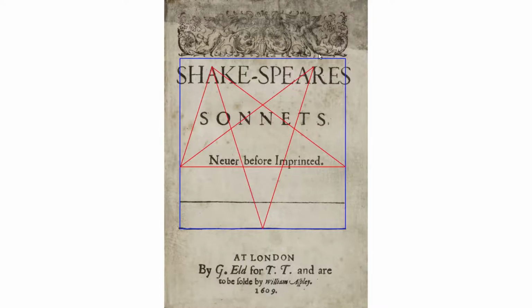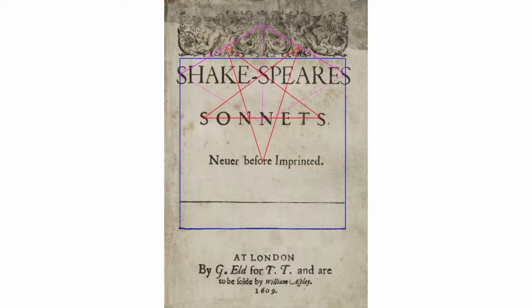And it also hits this R, which had been noted before, perfectly. So that's the first of our 3 pentagrams. The second of our 3 pentagrams is defined as touching these upper triangles and also touching this lower triangle, and thus forming a perfect centre line through the sonnets.